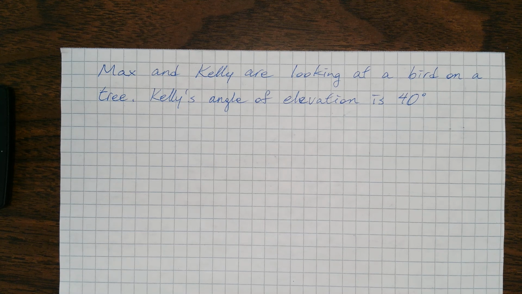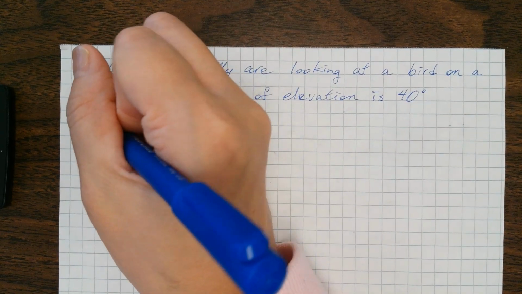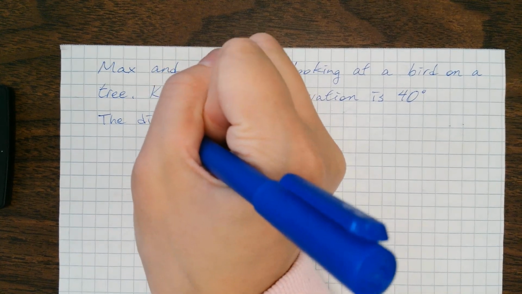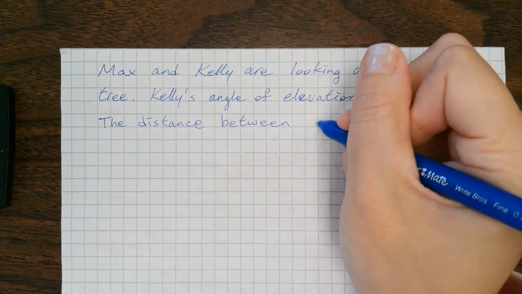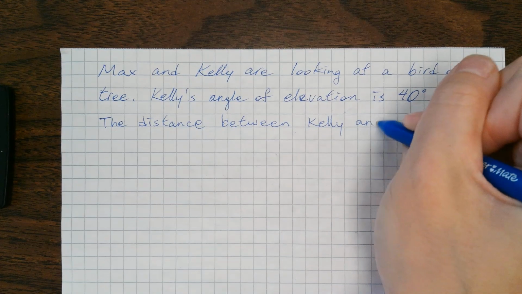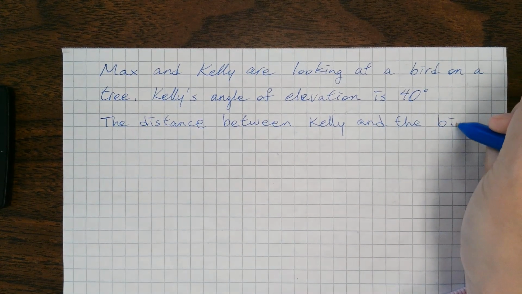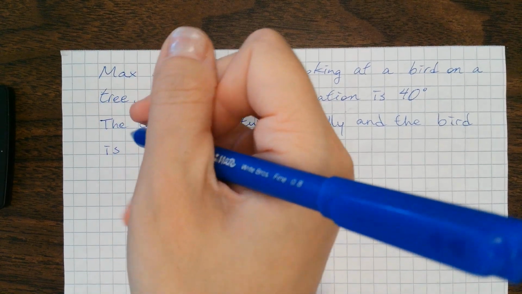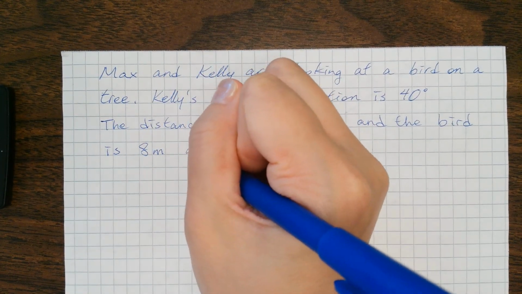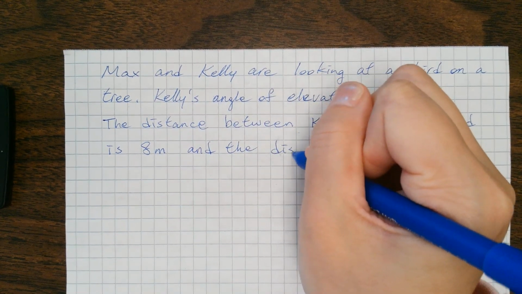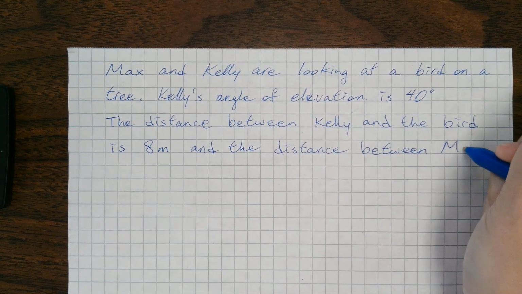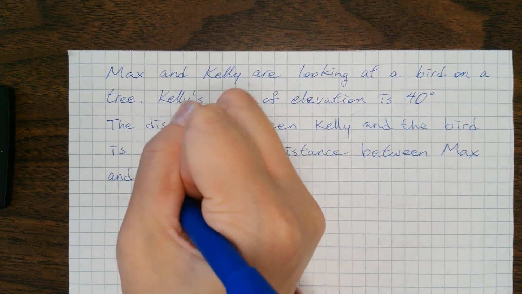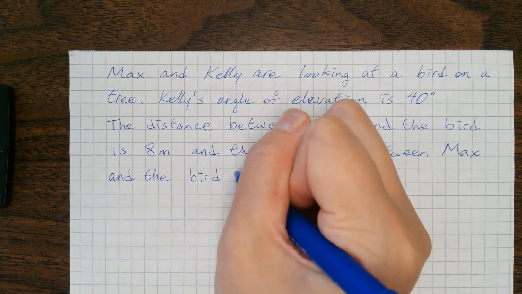The distance between Kelly and the bird is 8 meters, and the distance between Max and the bird is 6 meters.